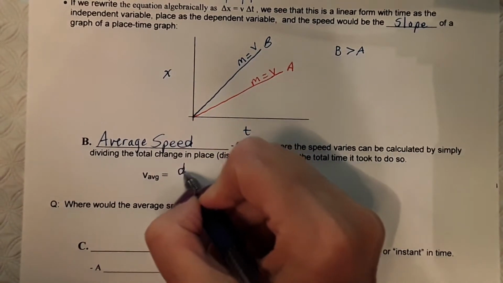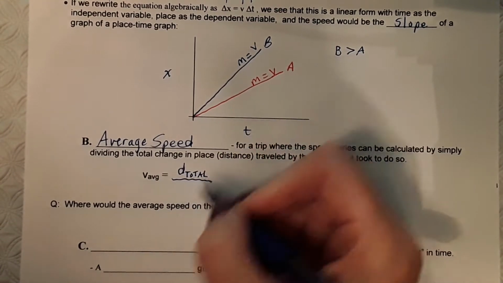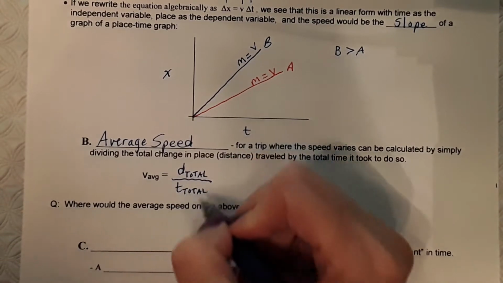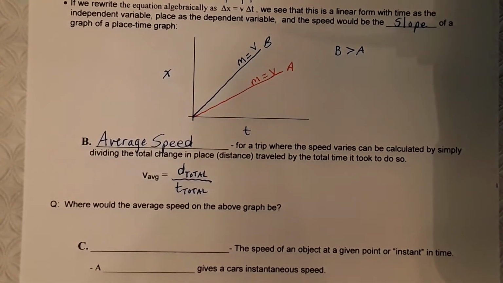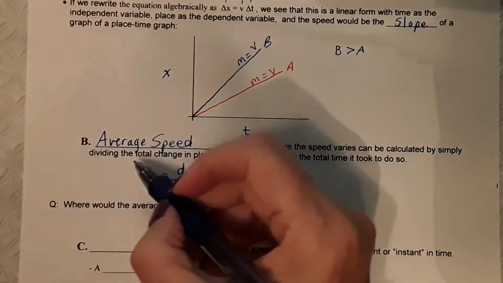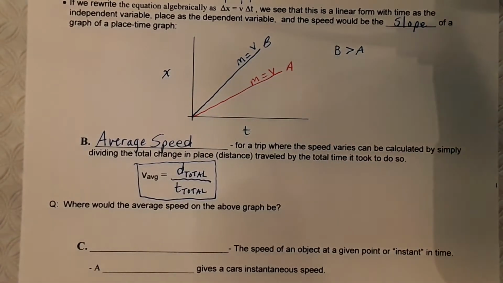We can take the total distance that we travel out to the island and divide it by the total time it took to get out to the island. That would average out all of the intermediate speeds for us. So, total distance divided by the total time gives you the average speed for the trip.